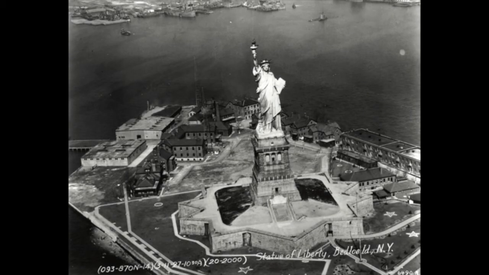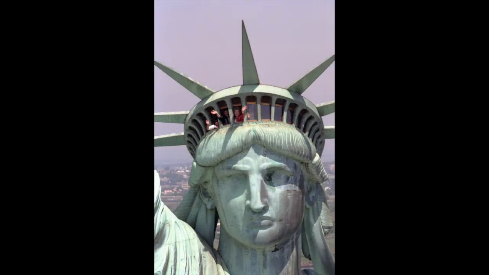Sadly, Bartholdi's friend Laboulaye didn't live to see the statue finished. He died in May of 1883, but the work continued anyway. The statue was finished in 1884 and left France for New York a year later. It had to be taken apart before it left and then put back together in New York like a giant puzzle. Then on October 28, 1886, it was declared a holiday in New York City to celebrate the Statue of Liberty officially being finished, and it was a big party.